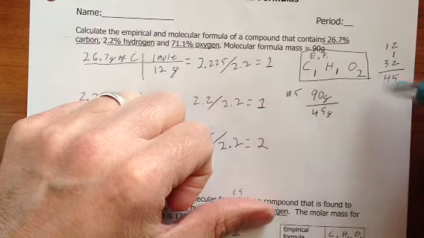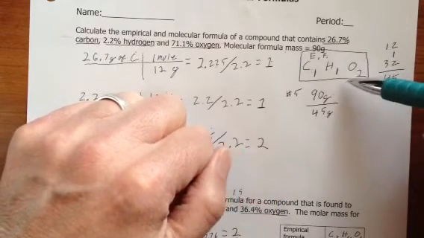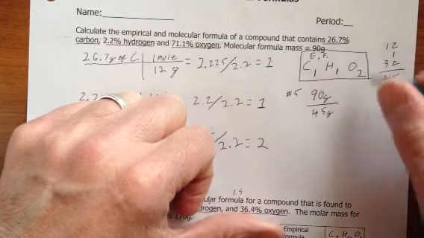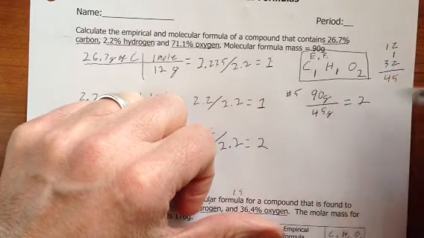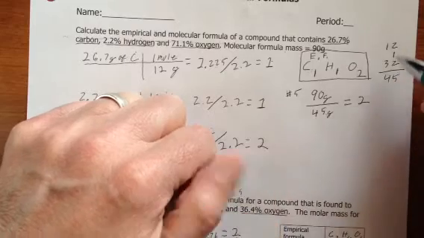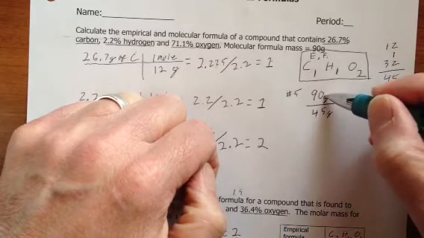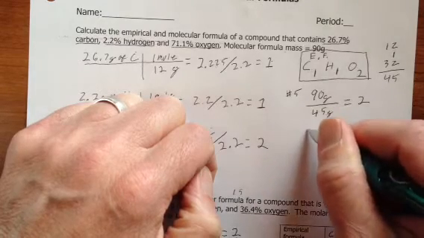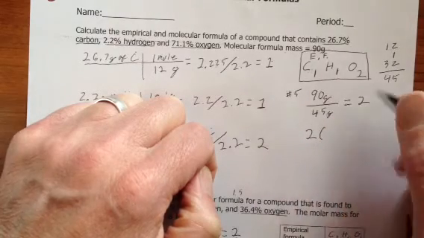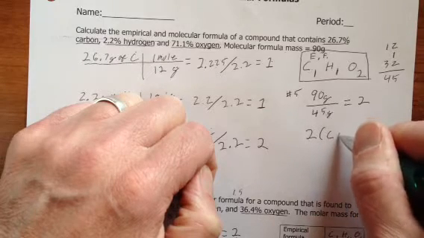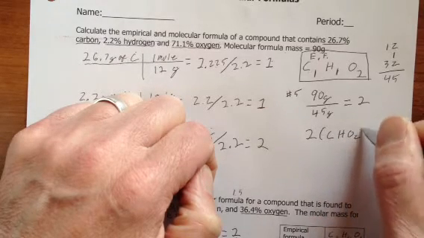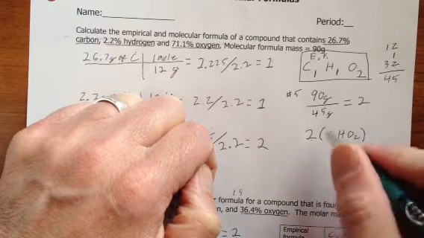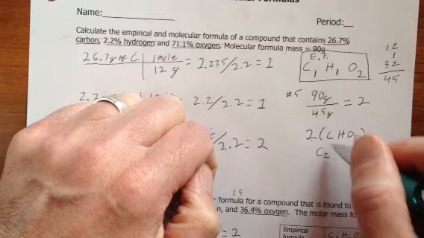So the step we're doing here, we're really just seeing how much bigger is the molecular formula than the empirical formula. So we see for this one that it is 2 times bigger. So if the molecular formula is 2 times bigger than the empirical formula, that must mean we have to take our 2 times our empirical formula, which is CHO2. So that means it's just going to be twice as big. So it means our molecular formula is going to be C2H2O4.